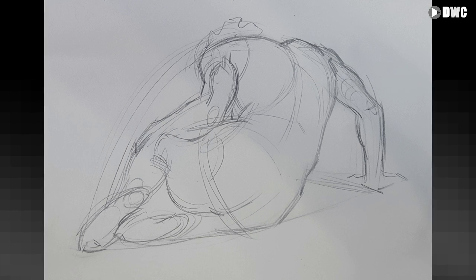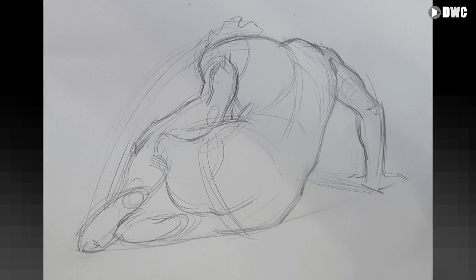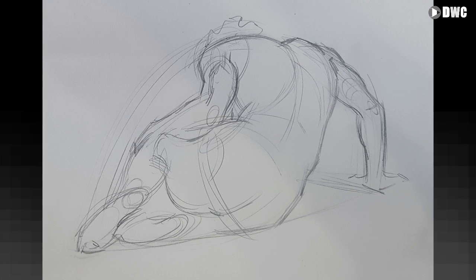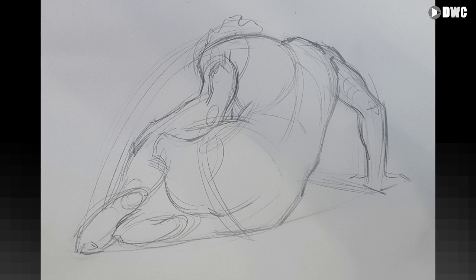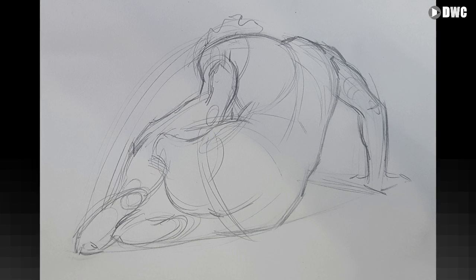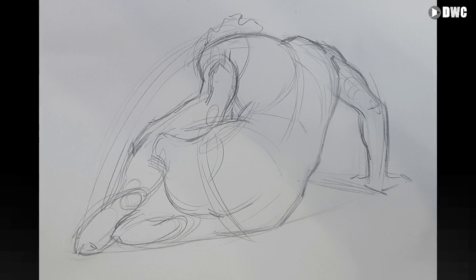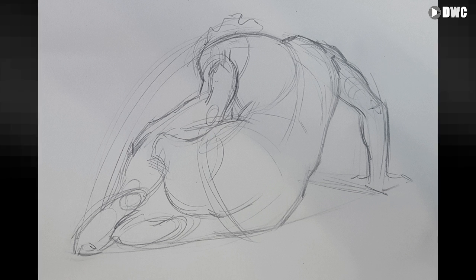In the previous step, I added the major anatomy, the big mass of the upper back, the mass of the middle back, the abdomen, the mass of the hips, the mass of the thighs. So now I'm refining, adding the smaller masses in the shoulder joint, smaller masses in the upper arm, forearm, etc.